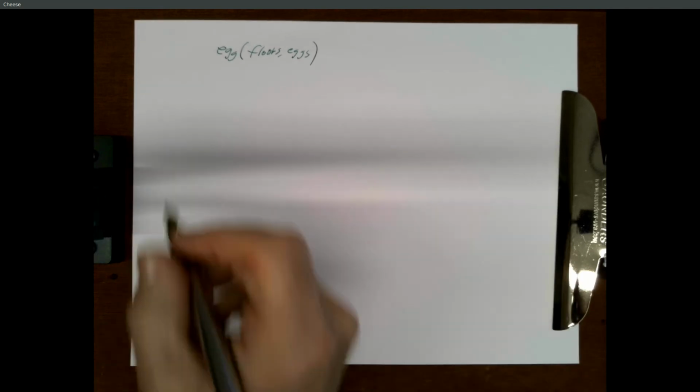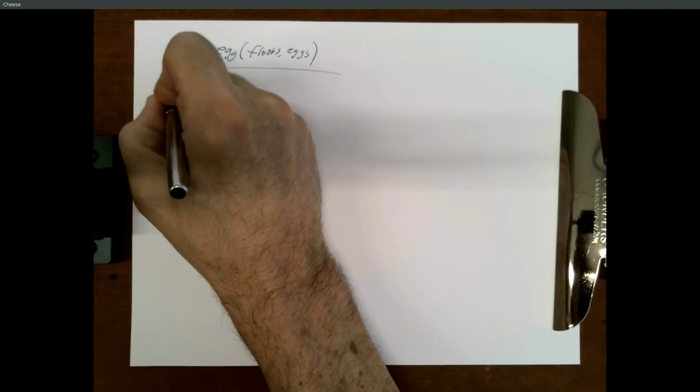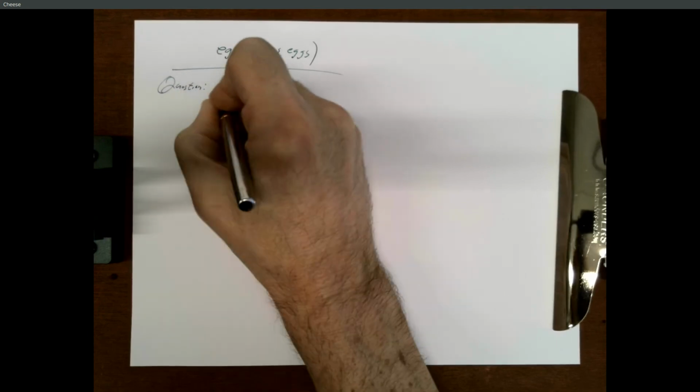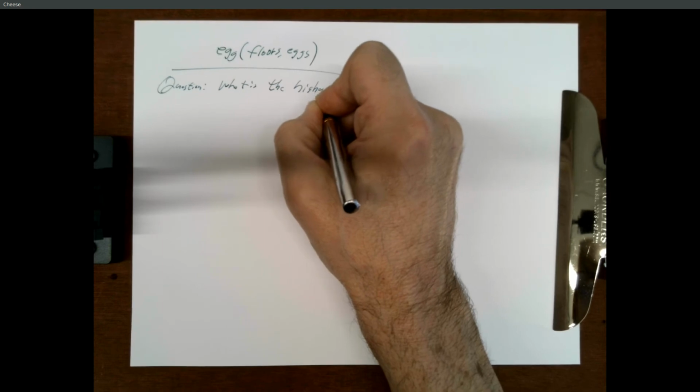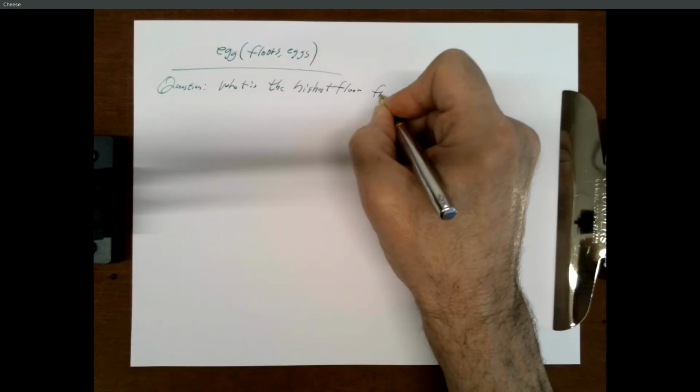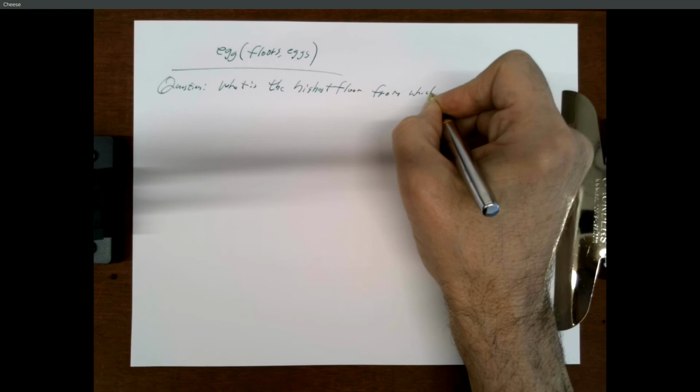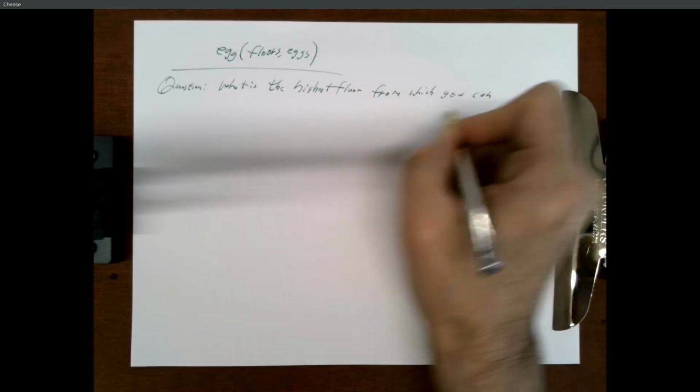You have a collection of eggs, and you have a building with a number of floors, and your goal is to determine what's the highest floor from which you can drop an egg without it cracking.